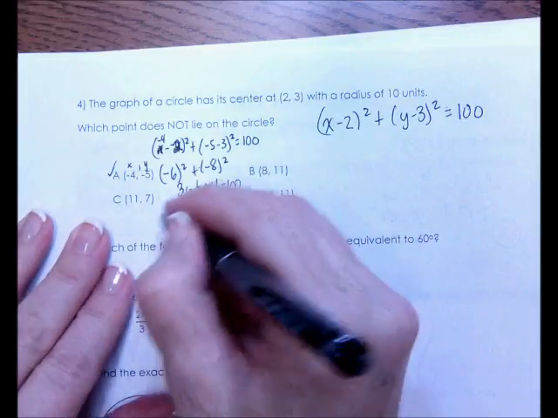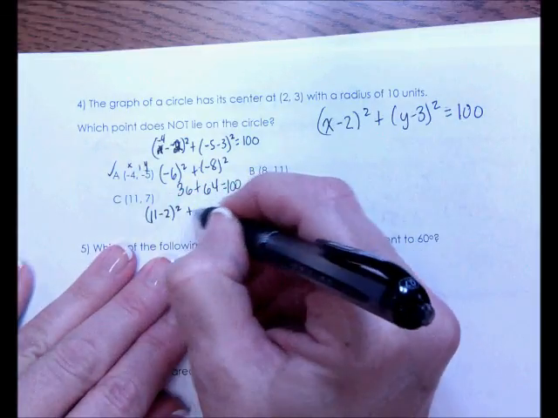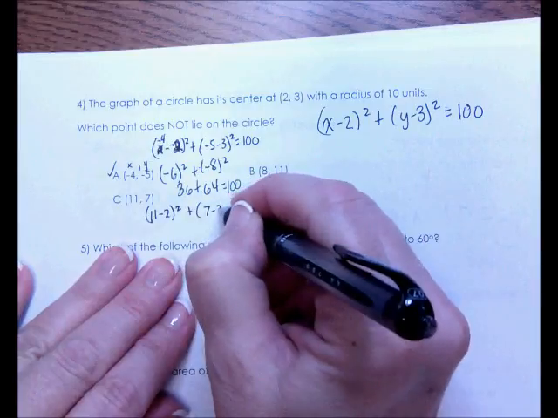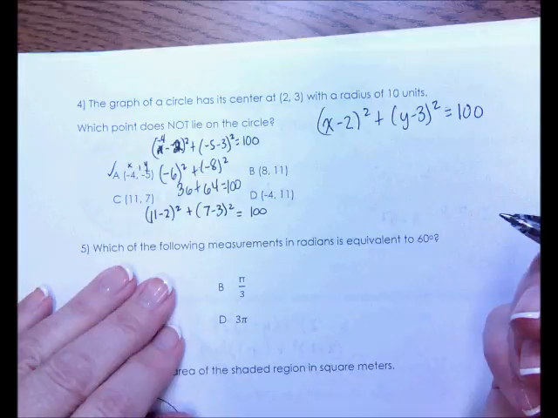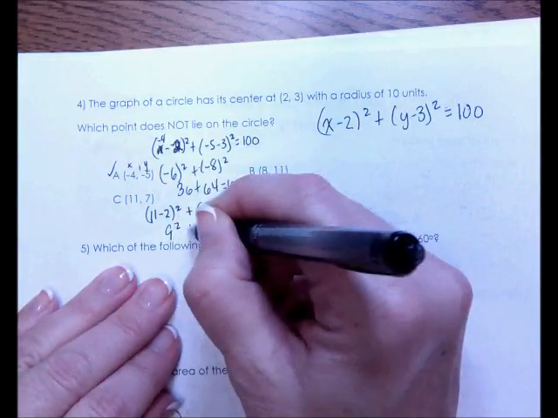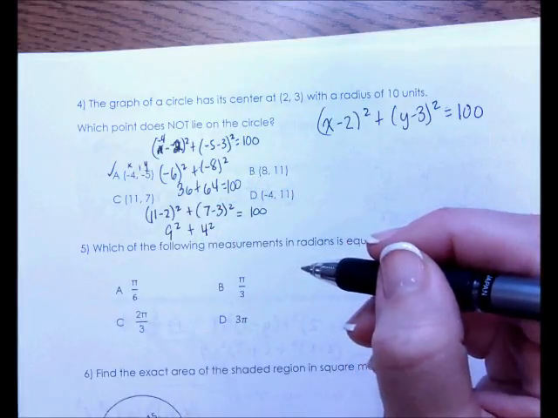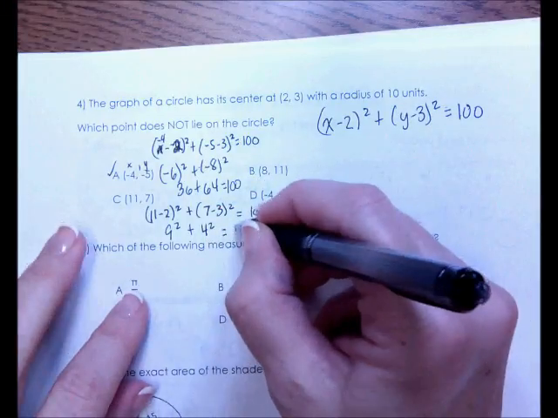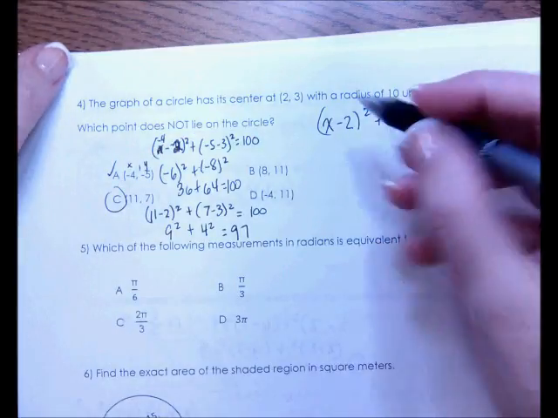And I keep going. I say 11 minus 2 squared plus 7 minus 3 squared, and I see, is it equal to 100? If it's not, then it's not on the circle. So that would be 9 squared plus 4 squared, which is actually going to end up being 97. So C is not on the circle. And I can keep checking them if I want to.